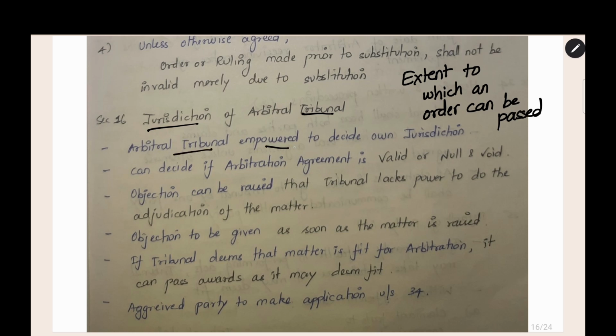Arbitral tribunal is empowered to decide its own jurisdiction. The arbitral tribunal will contain lawyers and people experienced in law. They can decide their own jurisdiction. Arbitral tribunal can decide if the arbitration agreement is valid or null and void. When the arbitral tribunal is appointed, the lawyers in the tribunal can decide whether the agreement for arbitration is valid or whether it is null and void. They can decide it. Objection can be raised that the tribunal lacks power to do the adjudication of the matter.